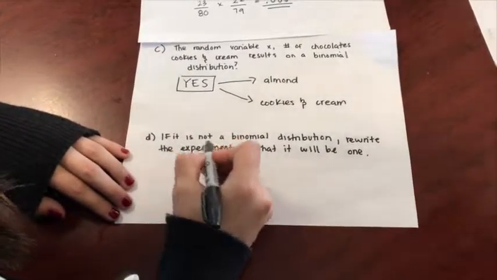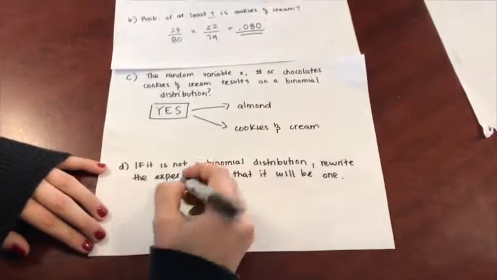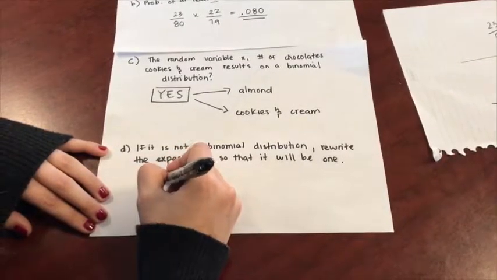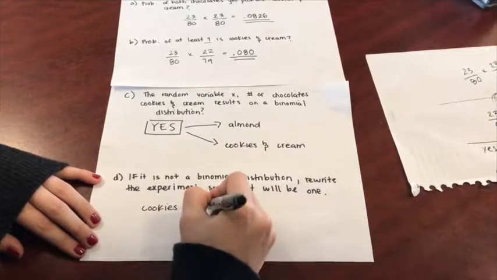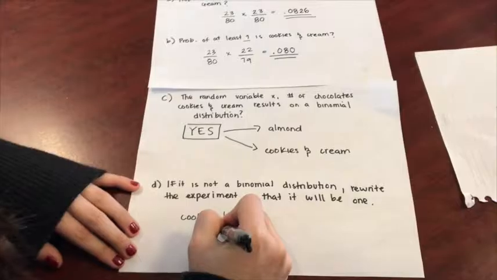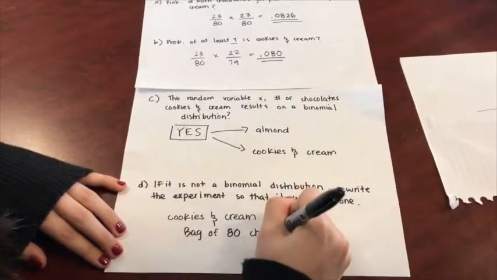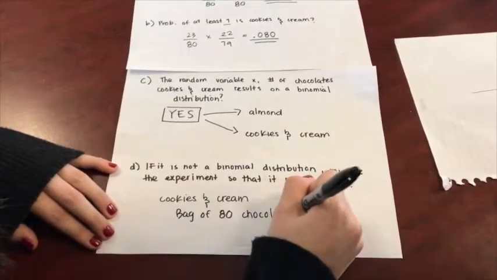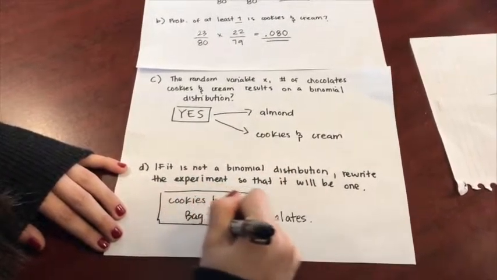Letter D. If it is not a binomial distribution, rewrite the experiment so that it will be one. In a bag of 80 chocolates, 23 are cookies and cream, and the rest are not. So what's the probability of getting a chocolate that's cookies and cream? That would result in a binomial distribution because there's only two possibilities: succeeding in getting cookies and cream, or not.